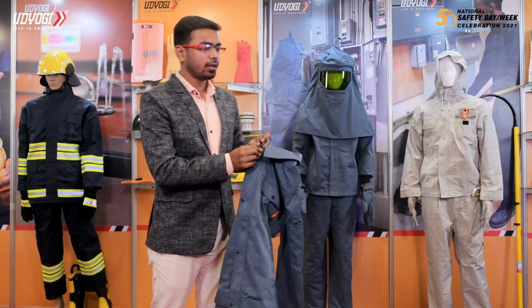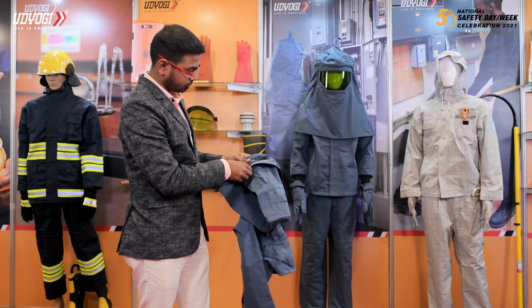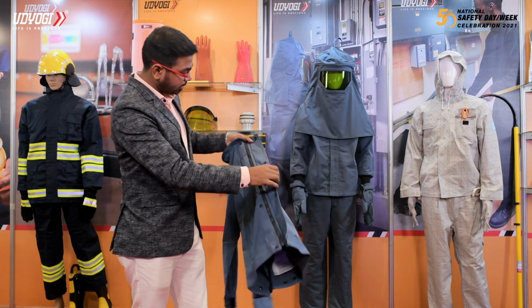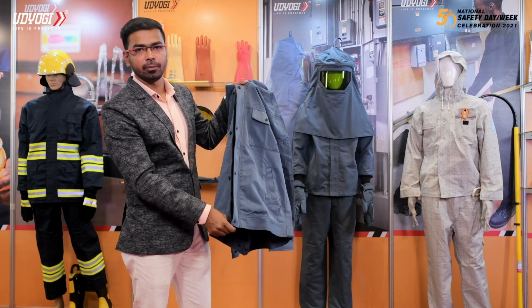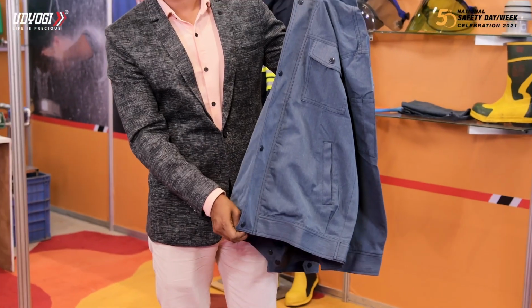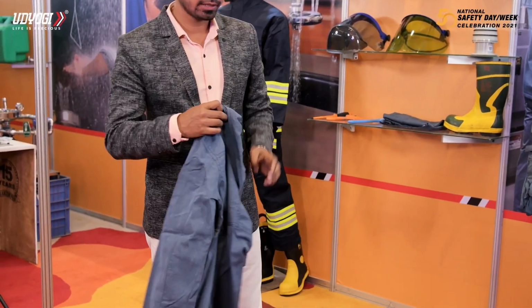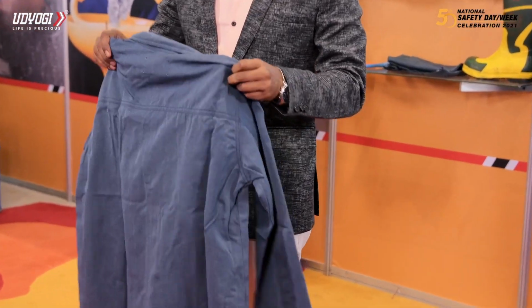Even the zipper is flame retardant. Our garment is made of inherent flame retardant material. Its properties will not be degraded even after washing. In an arc flash incident, the most exposed part of the body is the face.